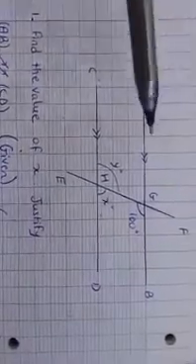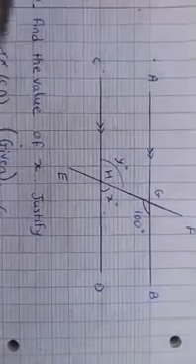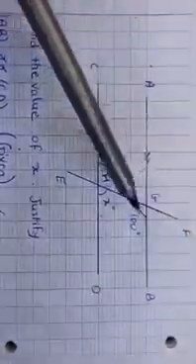Okay, so this is the mark. This mark shows that line AB and CD are parallel. And we have FE, we call it the secant or the transversal line. Line FE cuts line AB in G and cuts line CD or DC in H.